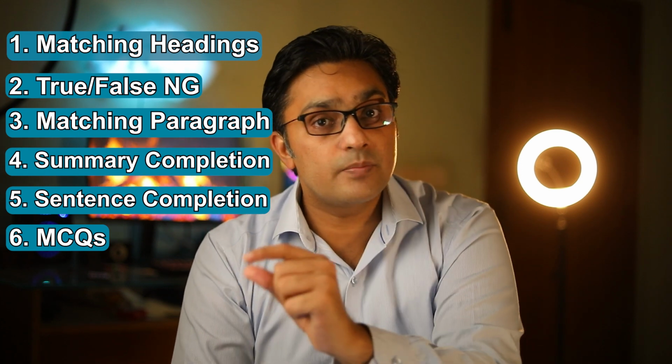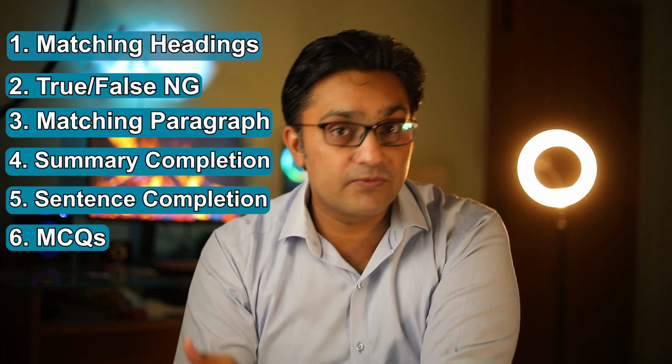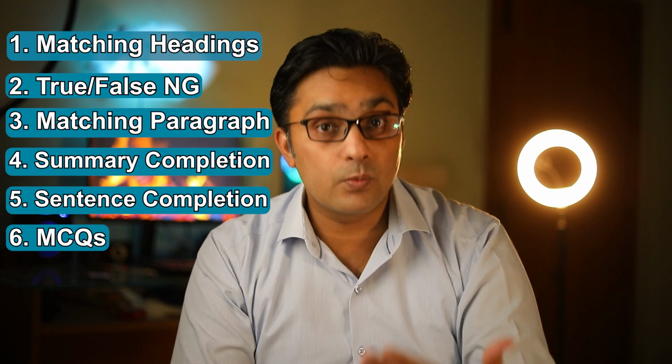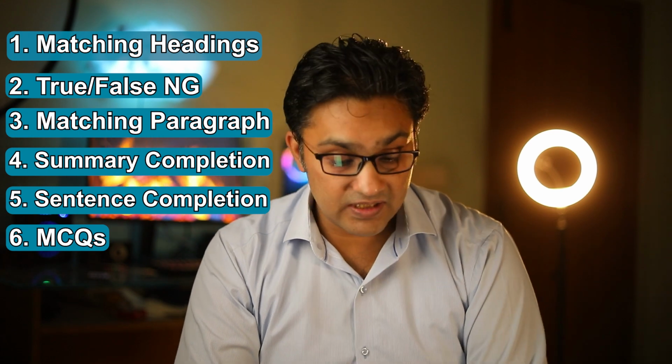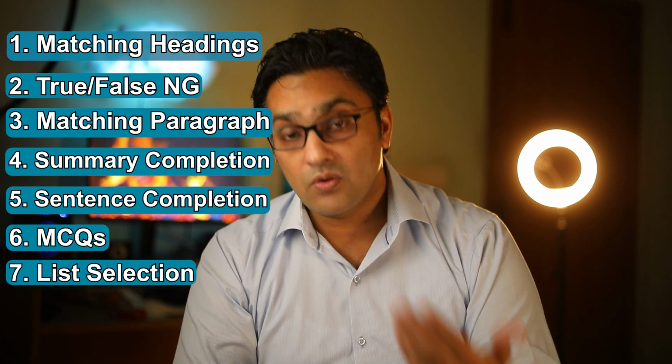It is 100% matching the criteria of the passage. The other ones could be confusing. So you need to have a close understanding of what you're reading. It's important that you know what you're reading and the type of question that is being asked. Number 7 is list selection. What you do in this is choose the correct option from a list of words, information, or names. This differs from multiple choice because the questions all relate to only one long list of possible answers.